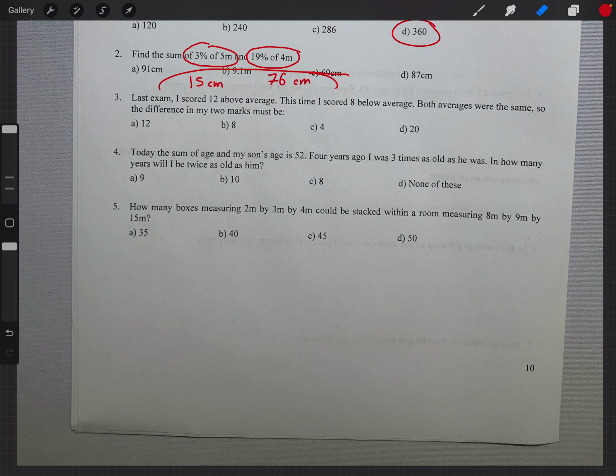Last I scored 12 above average. Okay. Both averages were the same. So in one test, let's say the average was 50. You had 12 above average, so you had 62. And this time I scored 8 below average. So this would be a distance of 8, and this is a distance of 12. So 50 take away 8 will be 42.